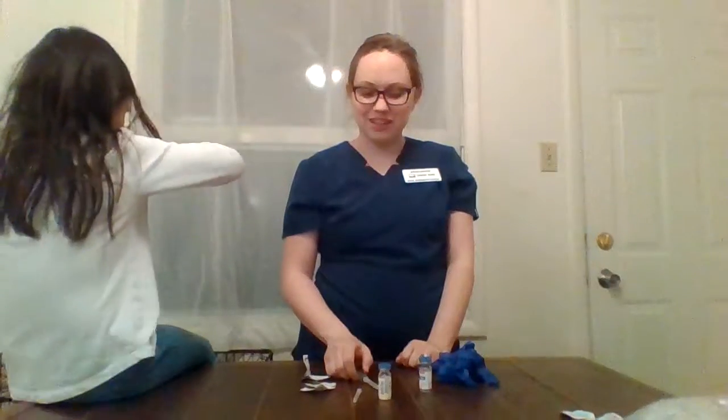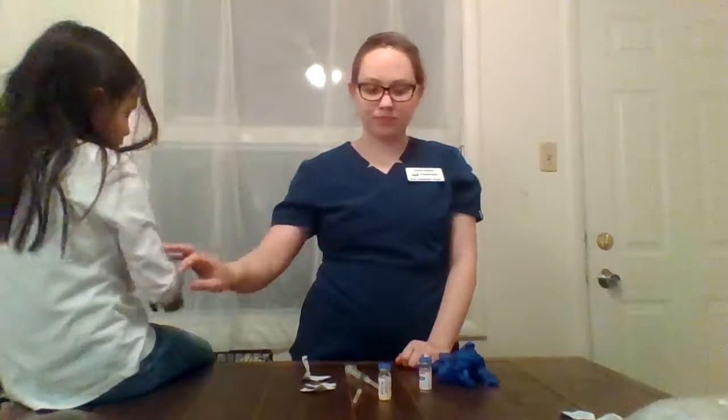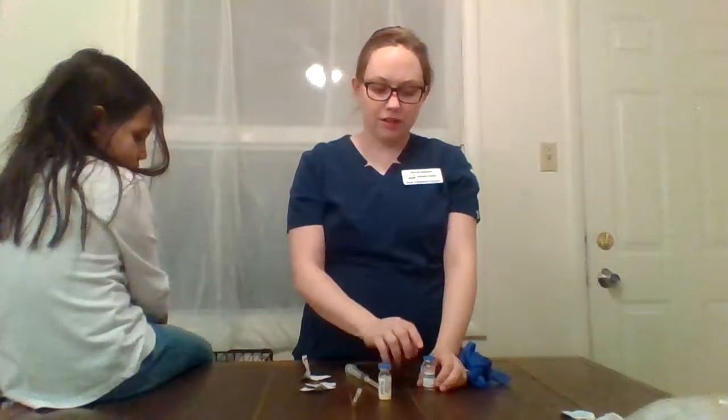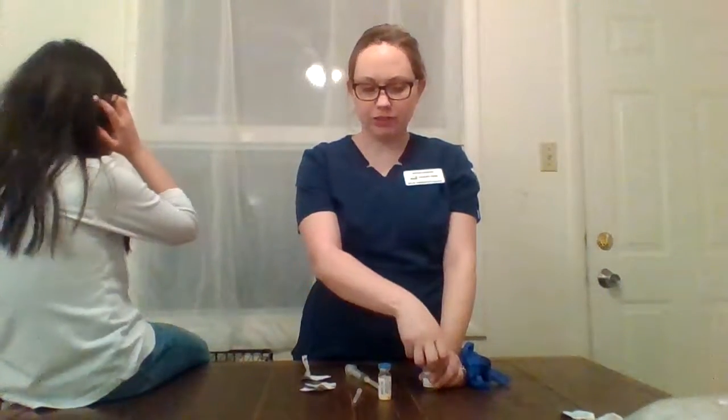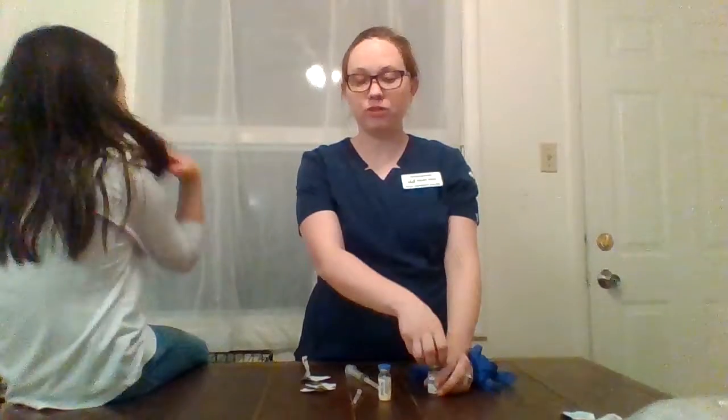drawing up 2 milliliters of medicine. For my calculation, I need to draw up 5.6 milliliters of diluent, and I've already checked that it's the right diluent for the medication.